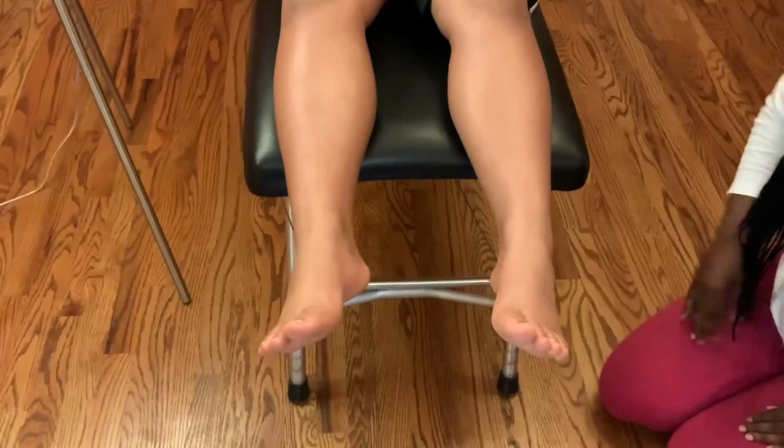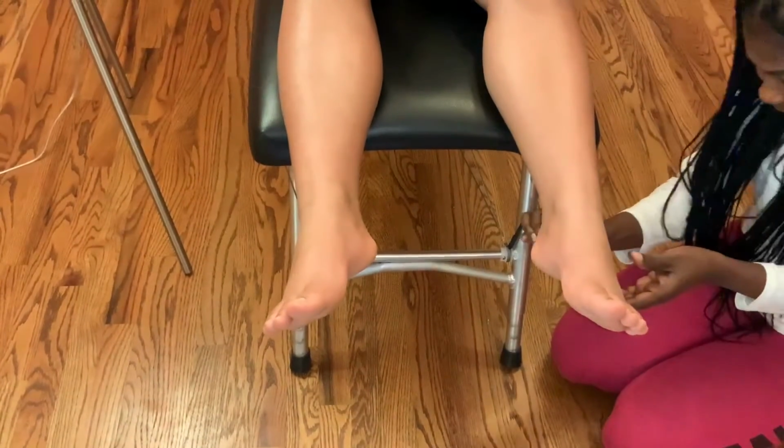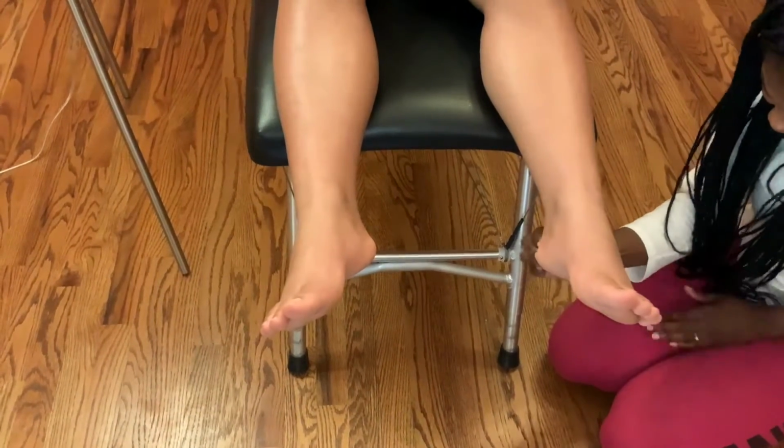So the next thing is the palpation of the bony structures. We are going to start with palpating the calcaneus down here.